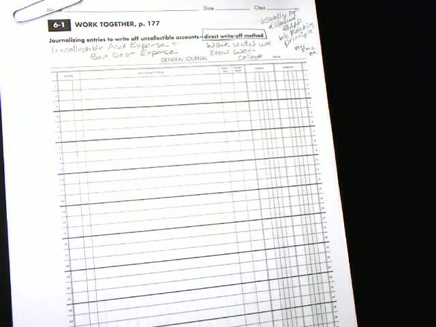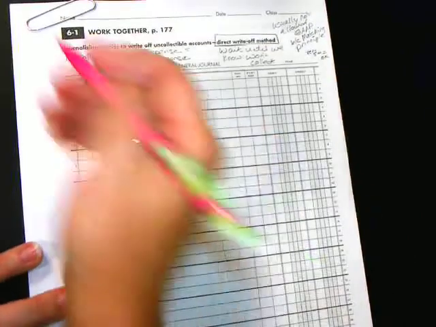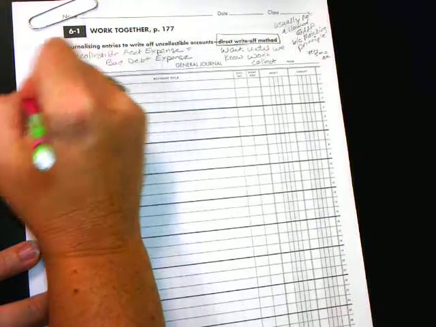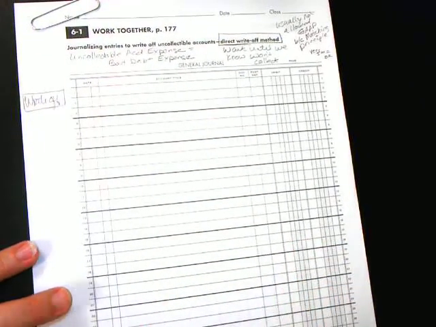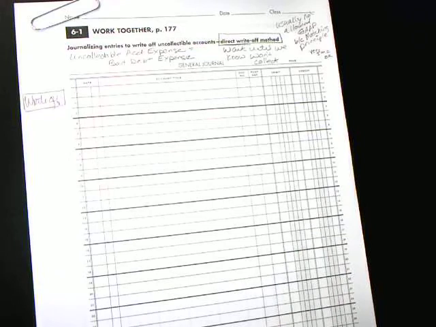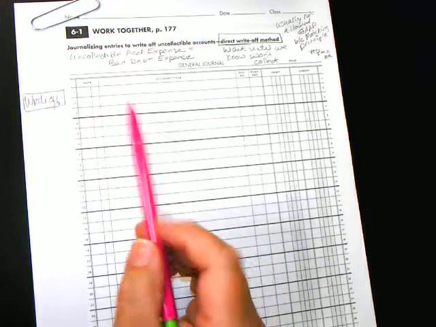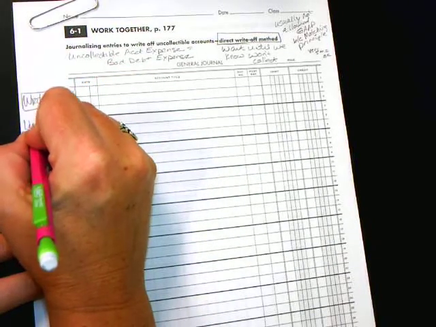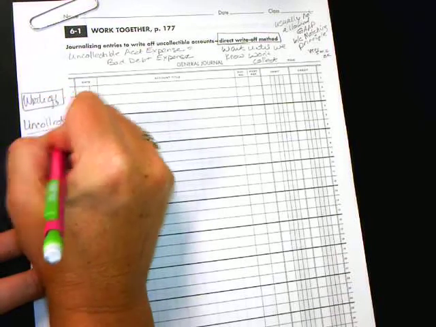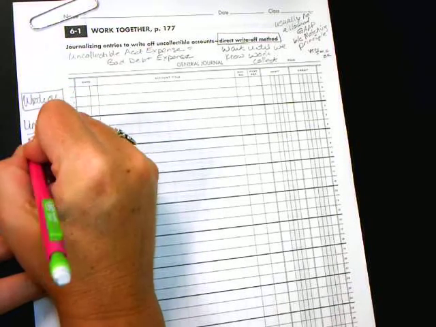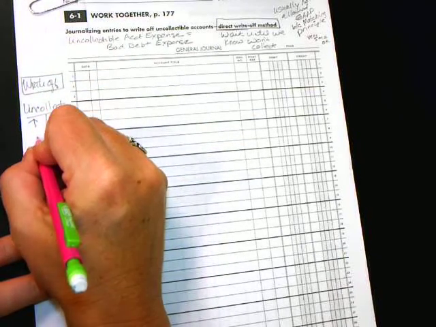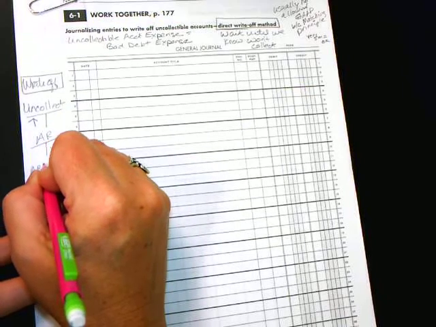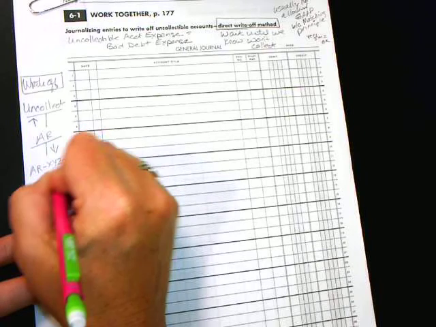Okay, so when we write off an account, we are going to use the expense account. So the expense account will be our debit. And so our uncollectible account expense will increase. And our accounts receivable will decrease. And so we'll also have the accounts receivable for that company, whatever company that will be.